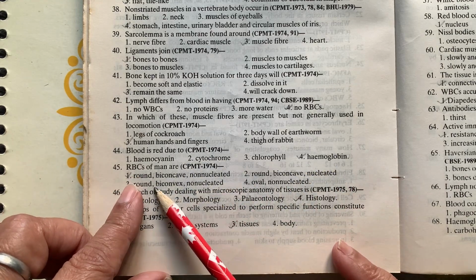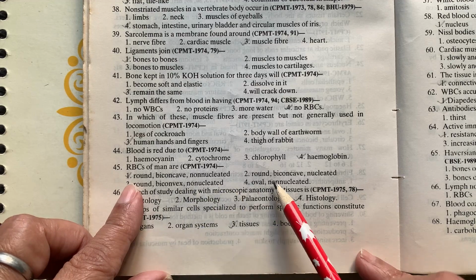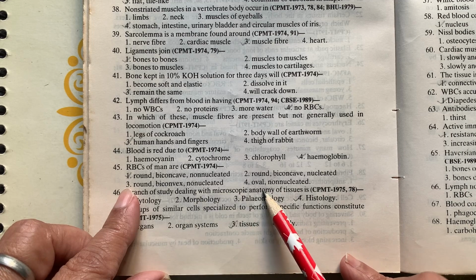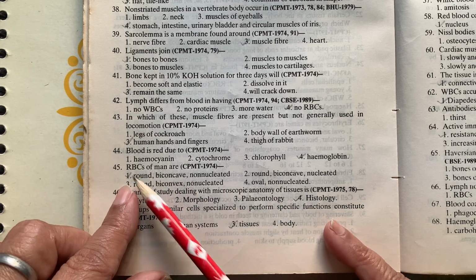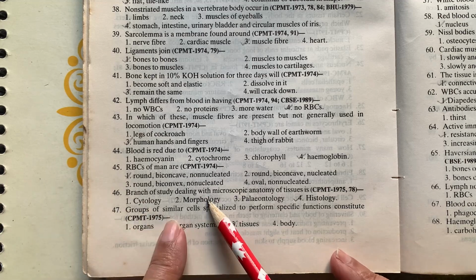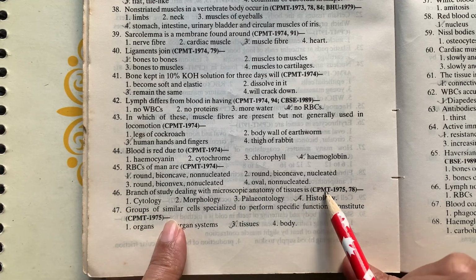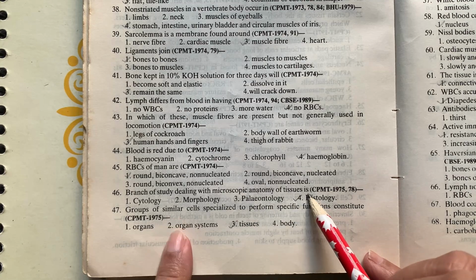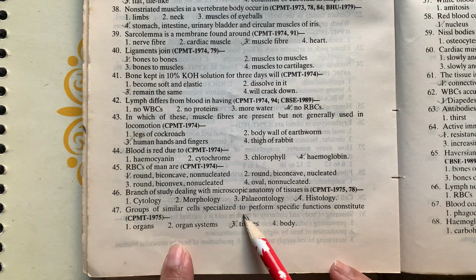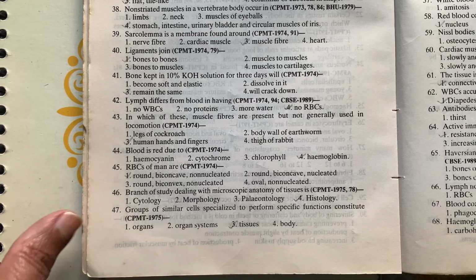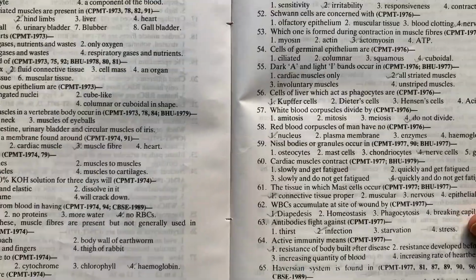RBCs of man are round, biconcave, non-nucleated; round, biconcave, nucleated; round, biconvex, non-nucleated; oval, non-nucleated. First option is correct: round, biconcave, non-nucleated. The branch of study dealing with the microscopic anatomy of tissues is called cytology, morphology, paleontology, histology. It is called histology. Groups of similar cells specialized to perform specific functions constitute organ system, tissues, body. It is tissues.